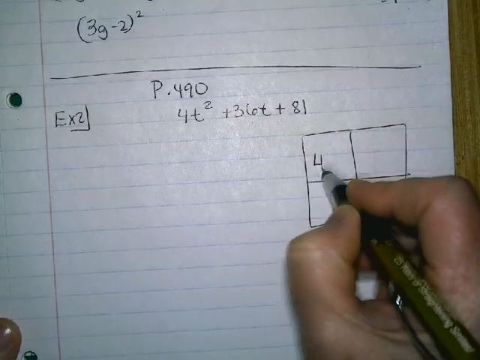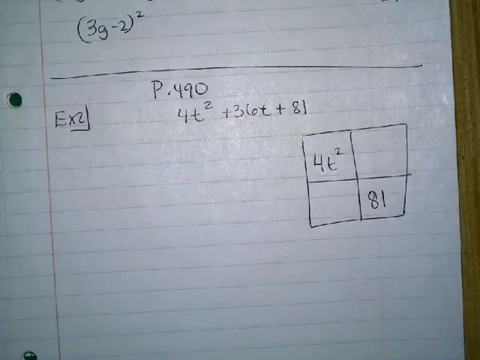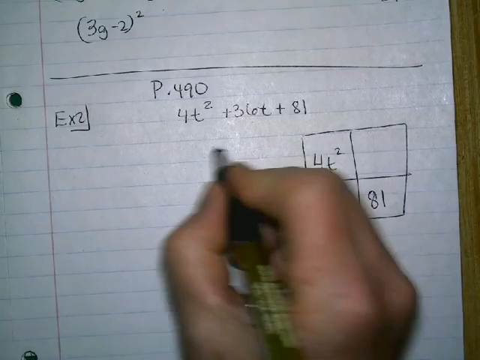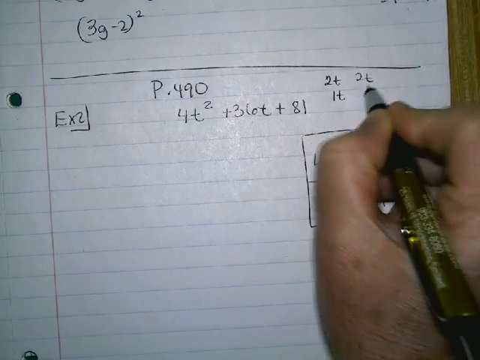And 4t squared goes here. 81 goes here. What are the factors of 4t squared? 2t and 2t, or 1t and 4t.